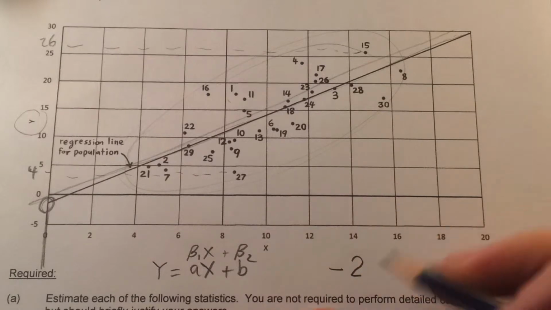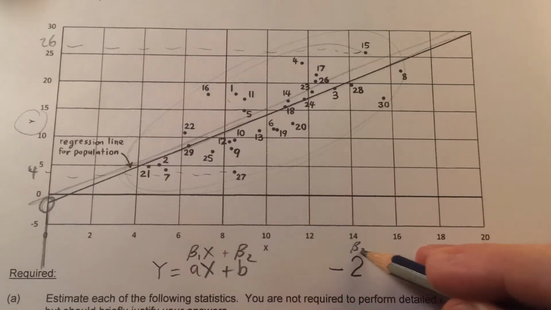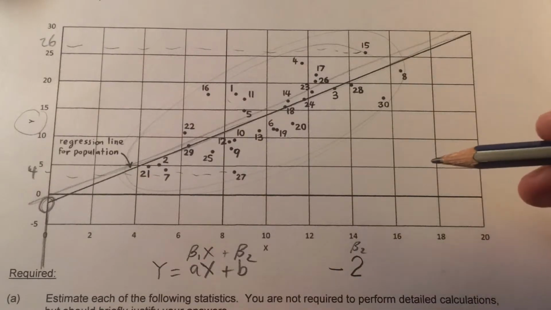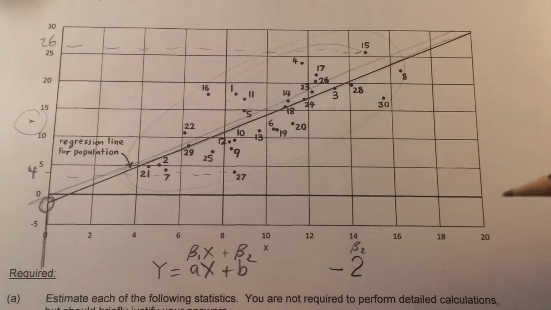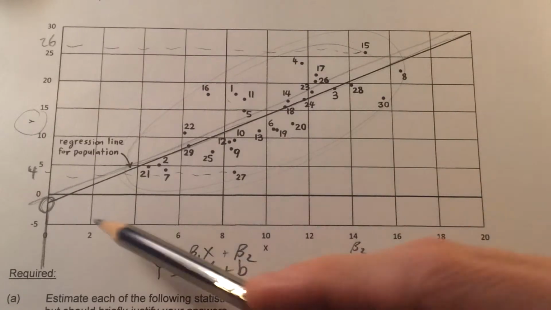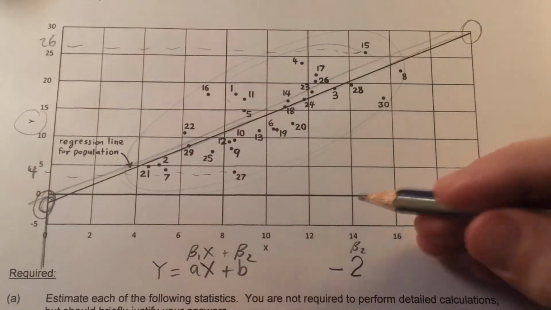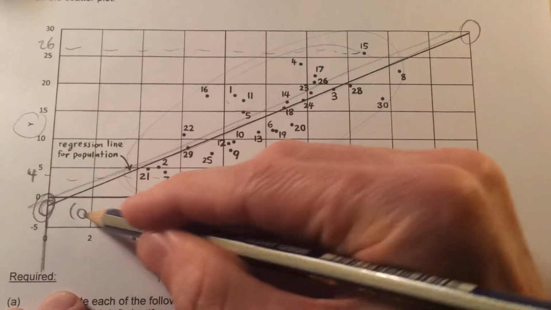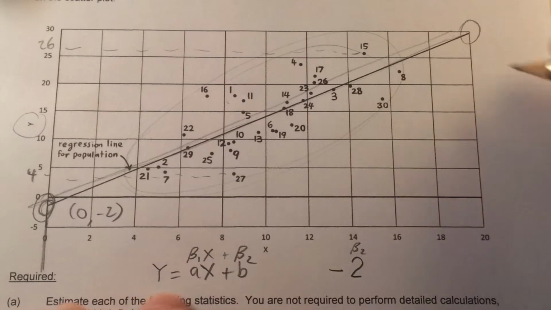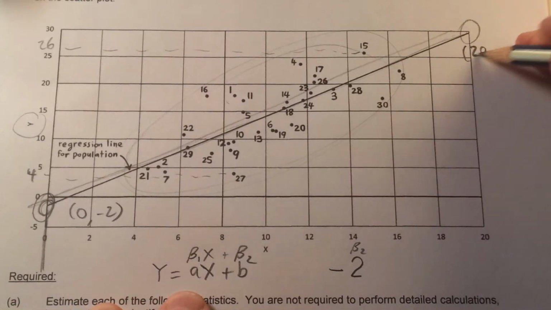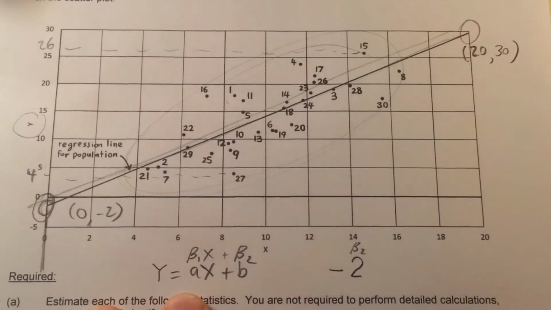And I've actually worked out the b2 here, the intercept. And to work out the slope, it's the rise over run, and to get the best estimate you would take the extreme most values that you can see. So this value here is x equals 0, y equals, we're saying, negative 2. This one up here is x equals 20, down here, y equals approximately 30.